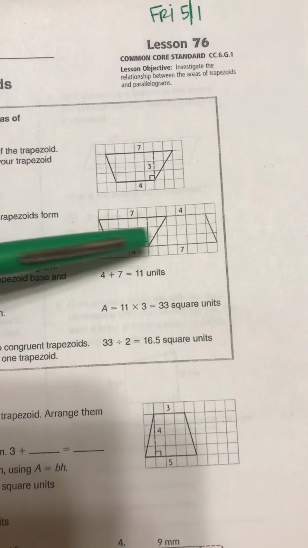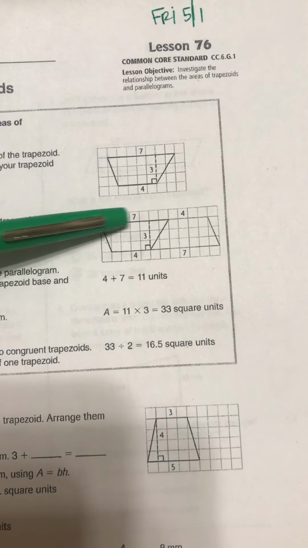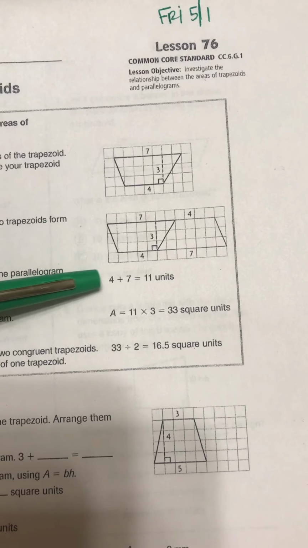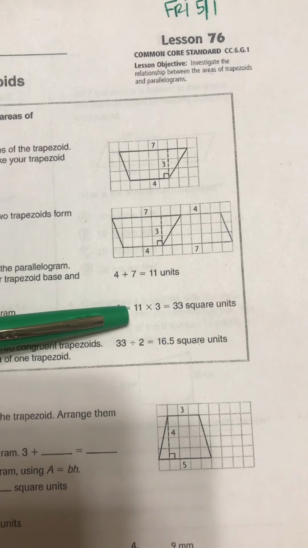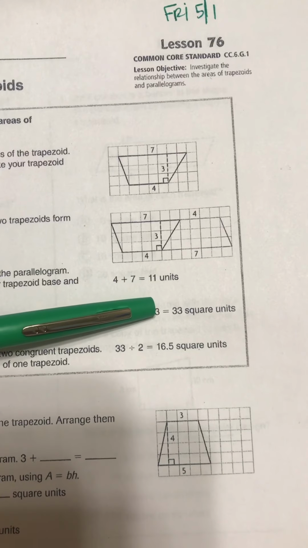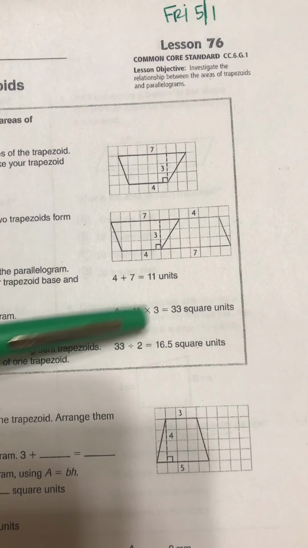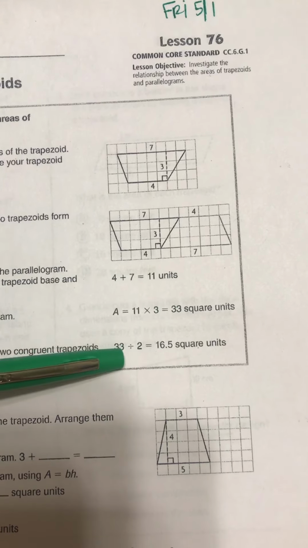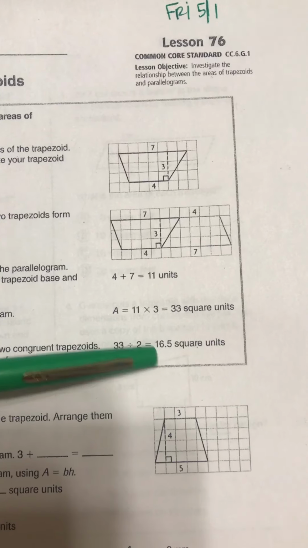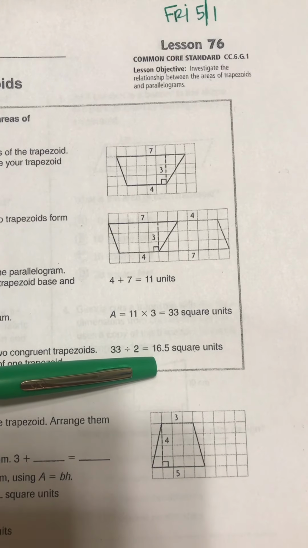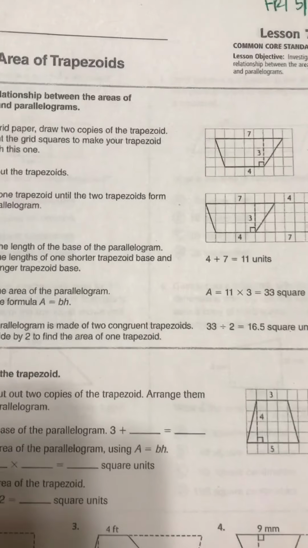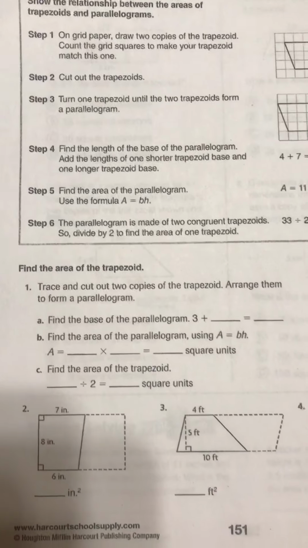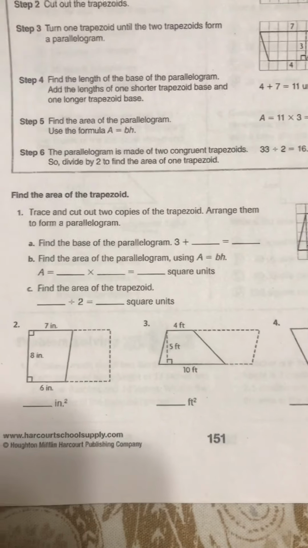So notice we had 2 trapezoids here. We only want to find the area of one of these. So first we added the base numbers. Then we multiplied the base number by the height number. Last step is to take that answer and divide by 2, which gives us 16.5 square units. Okay, so let's go ahead and try one or two together. I think we'll try 2 together.